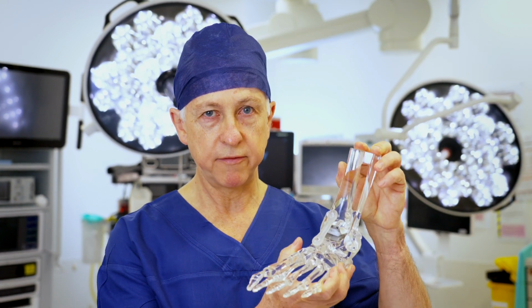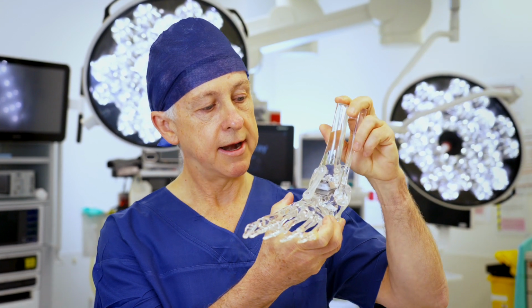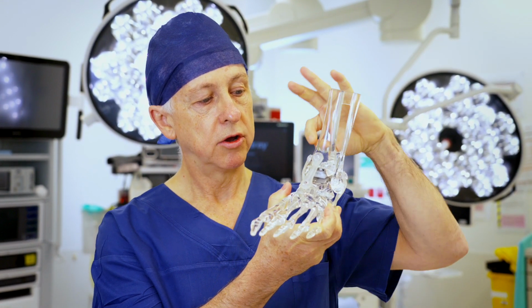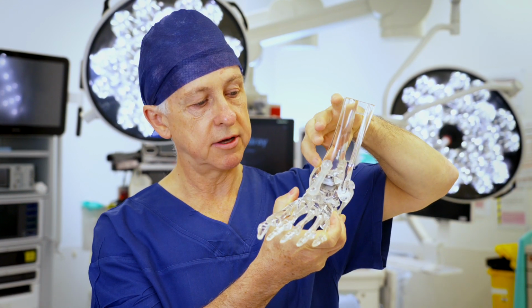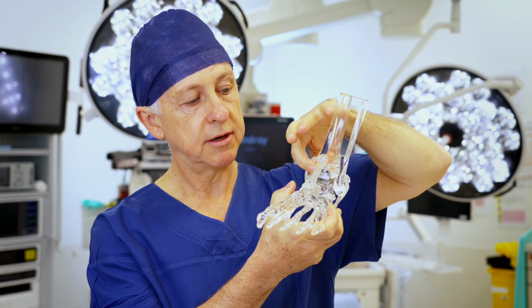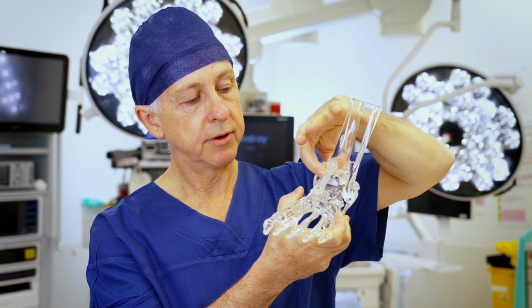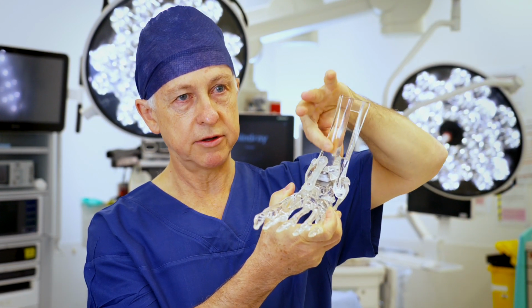To talk about ankle replacement, this is an example of an ankle replacement here. And an ankle replacement is where you are replacing the joint surfaces with metal and plastic components. So this here is the component for the tibia, so that's the shin bone, which is called the tibia.